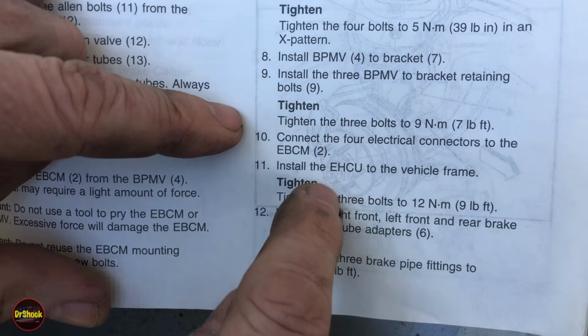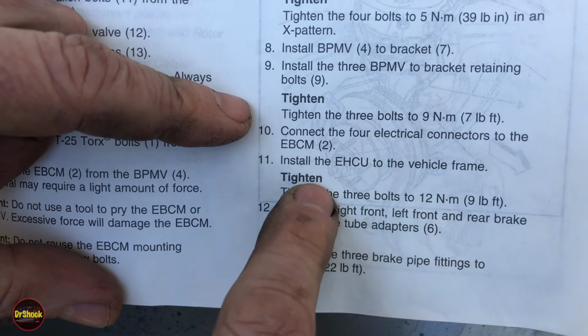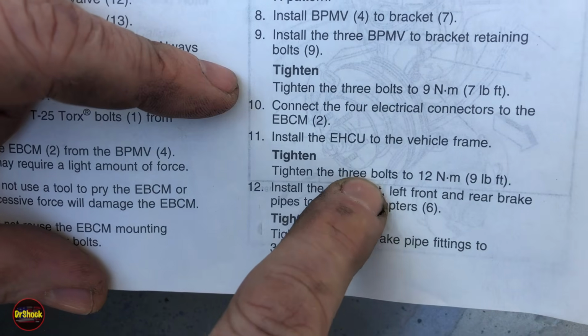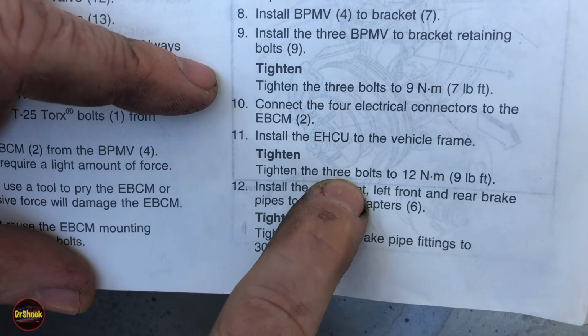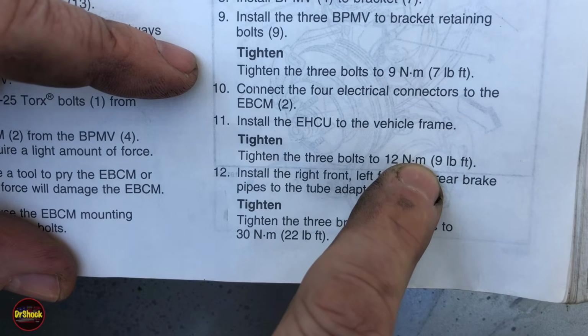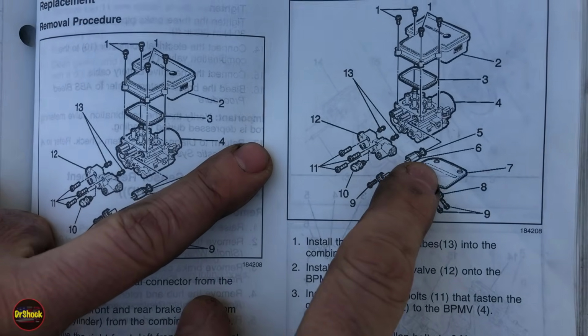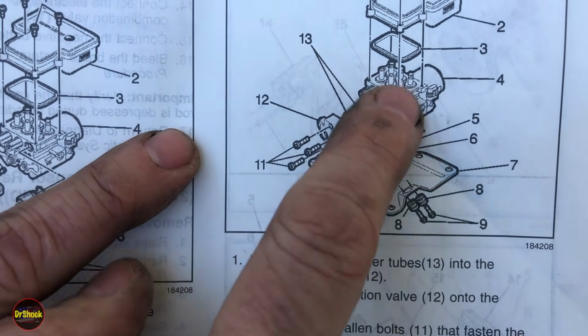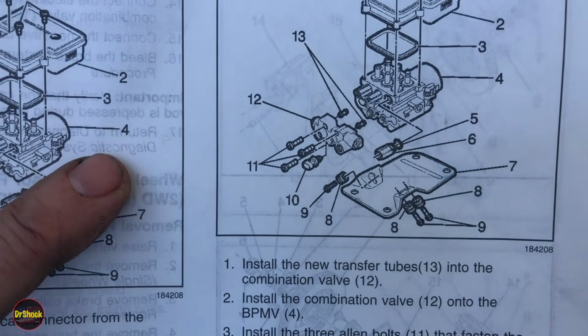Finally, they talk about installing the electro-hydraulic control unit. That's everything put back together to the frame. And so they talk about the 3 bolts that hold to the frame. Now that's actually a typo. It should say 4 bolts on this model. And they tell you to take that to 9 foot-pounds. And again, those 4 positions would be these 4 holes here that hold this plate to the actual vehicle that the BPMV and this whole assembly is mounted to.